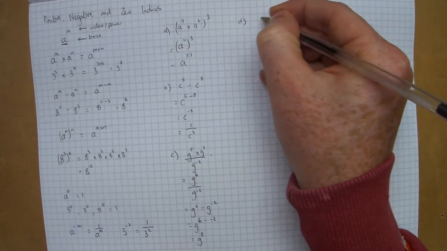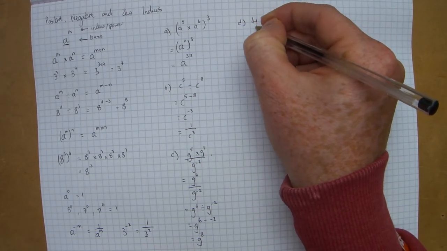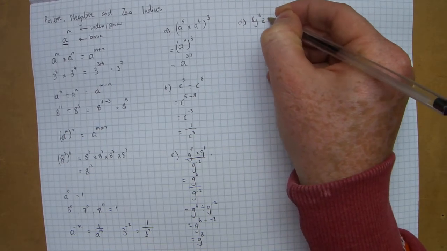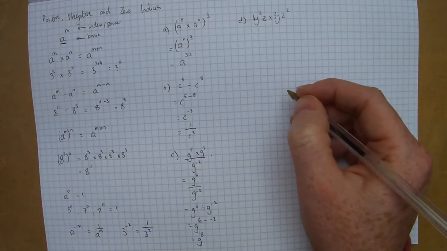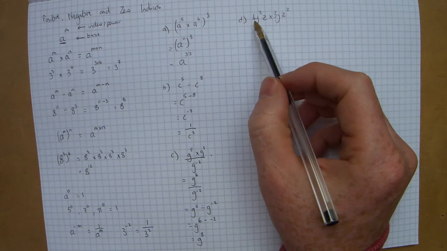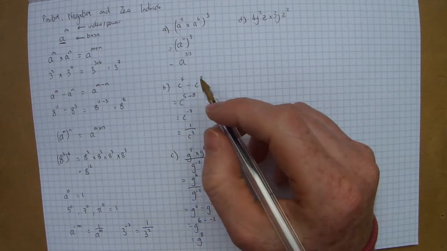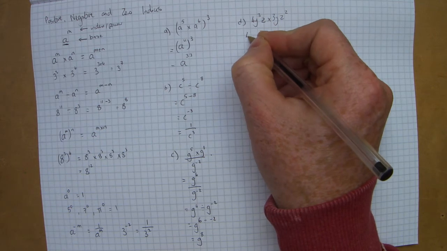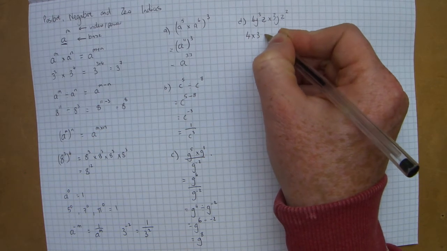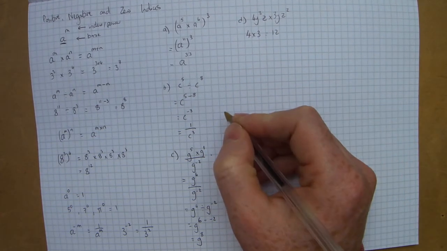Example D, we have 4y cubed z multiplied by 3yz squared. Now what we can see is we've got two numbers that are being multiplied together. So we can simply do those first of all. So if we separate it up, we would have 4 times 3, which is 12.